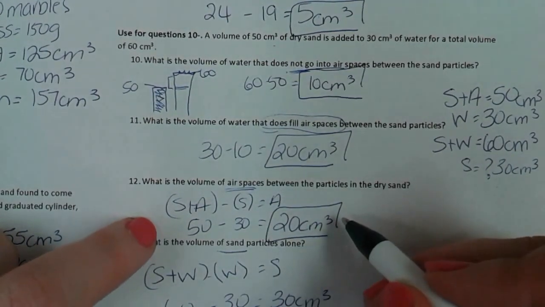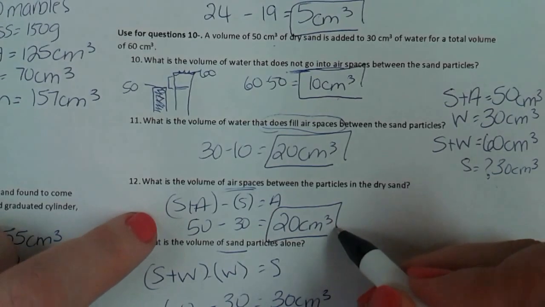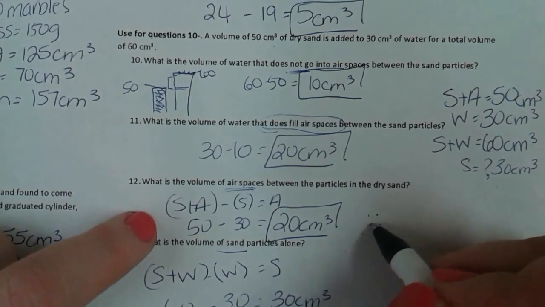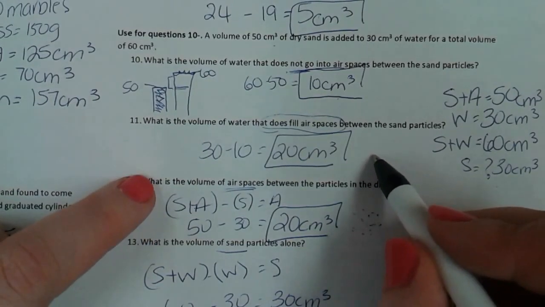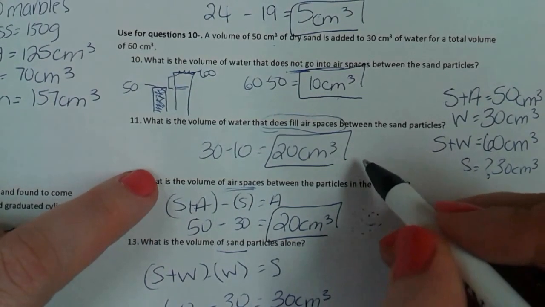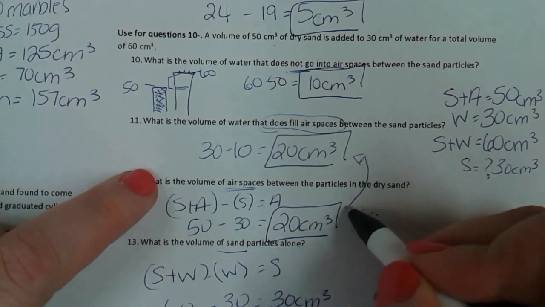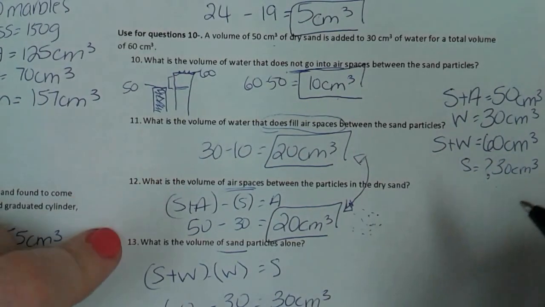So this tells us that there was 20 cubic centimeters of air in between our little sand. There was 20 air in here, and what a coincidence that the water filled the exact same volume of air. So that's a check that you know that you did it right.